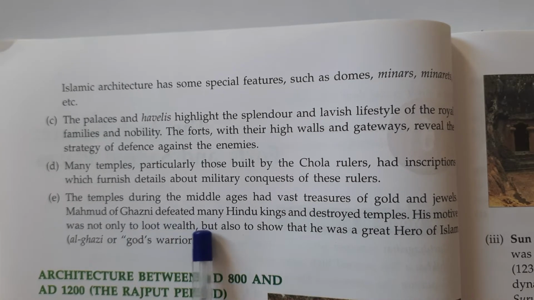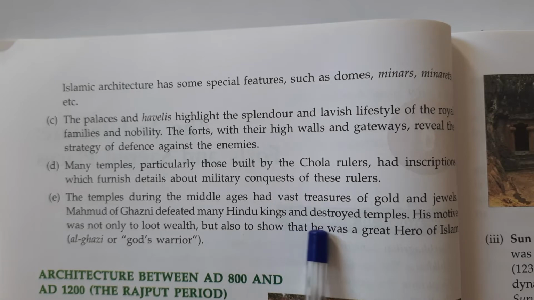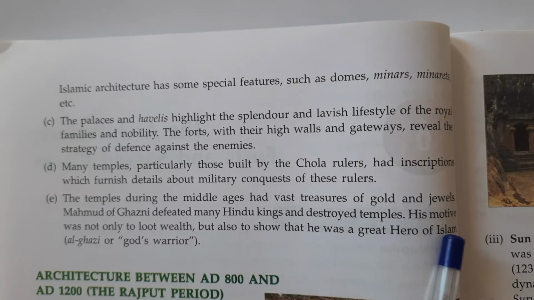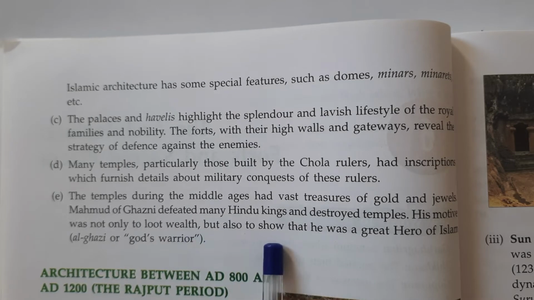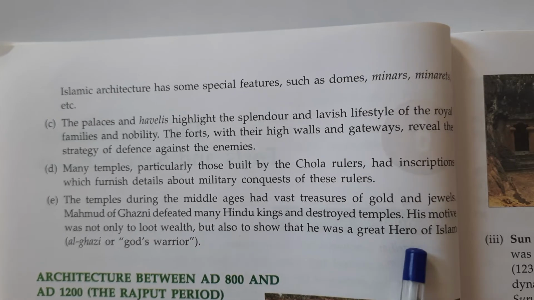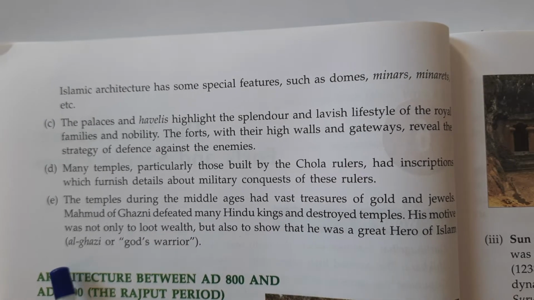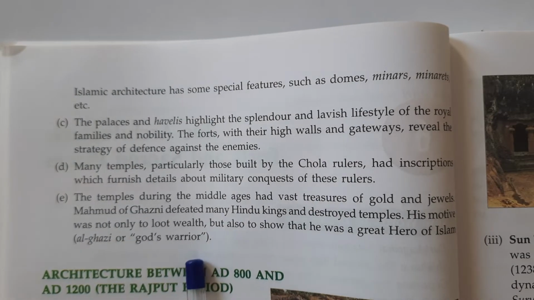Mahmud of Ghazni defeated many Hindu kings and destroyed temples. His motive was not only to loot wealth but also to show that he was a great hero of Islam, Al Ghazi or God's warrior.